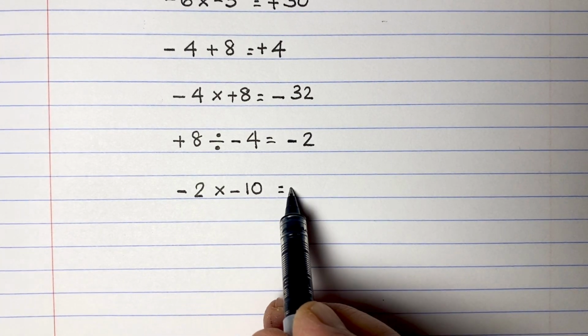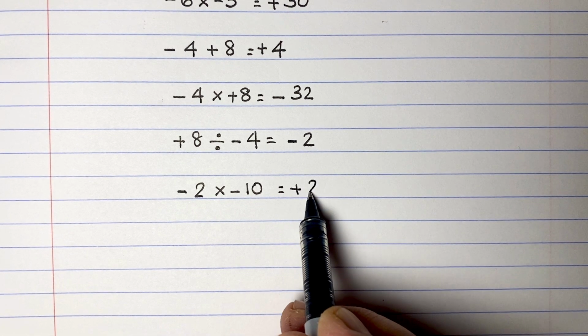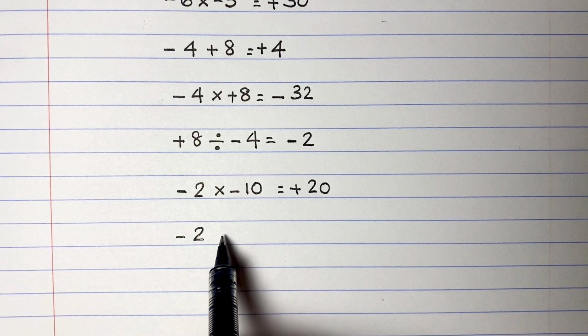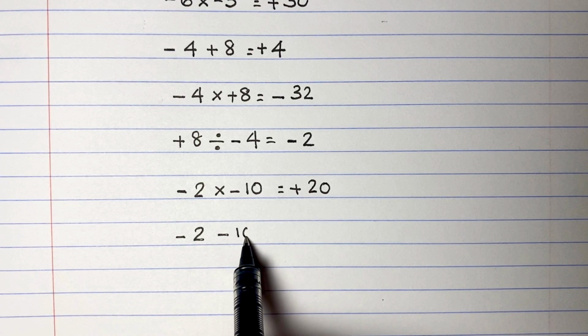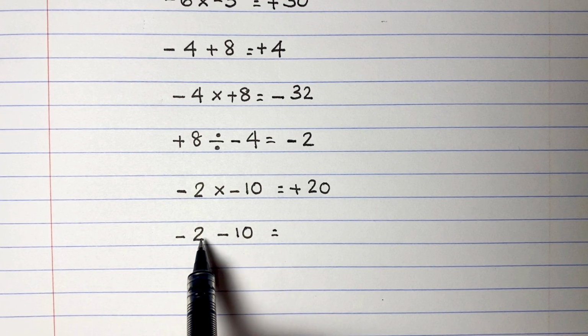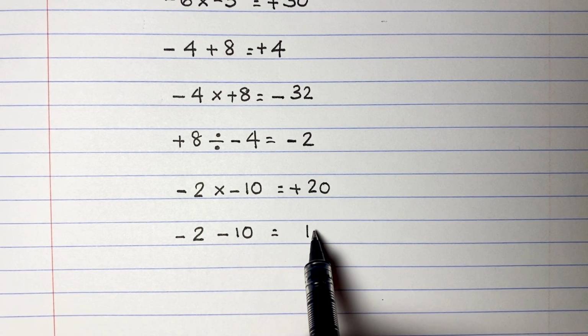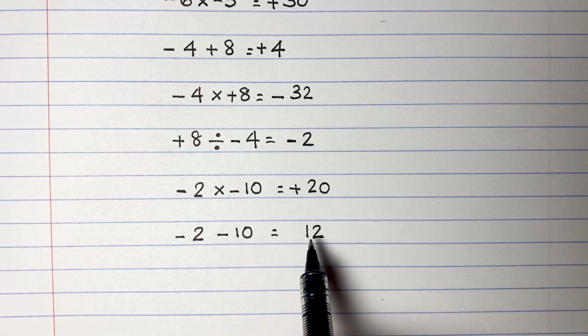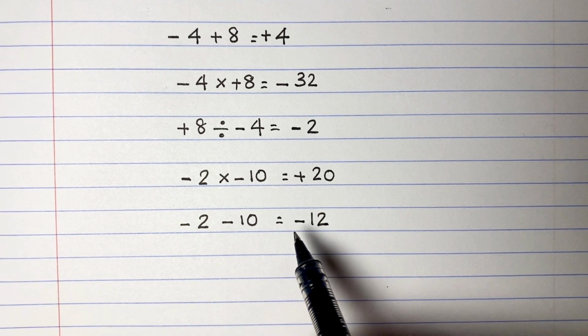Negative times negative is positive, 2 times 10 is 20. However, negative 2 followed by negative 10, you're not multiplying, you're not dividing. The signs are the same. You add the digits, 10 and 2 makes 12. The sign of the bigger digit is negative, so the answer is going to be negative.